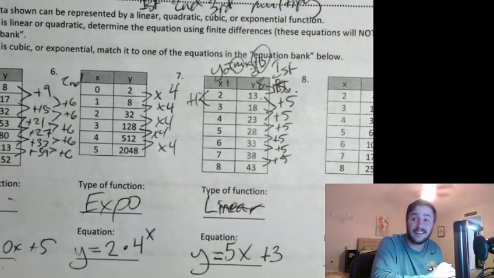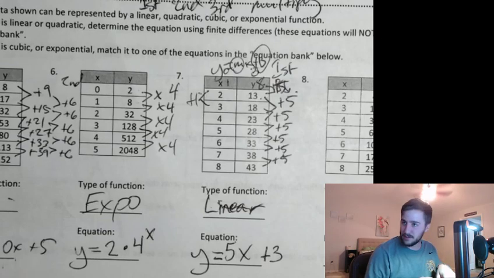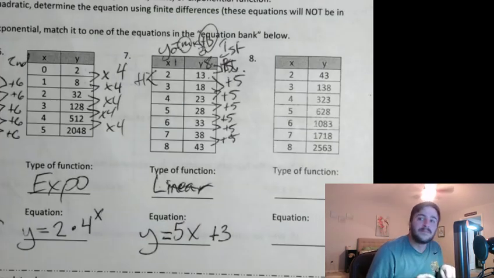Just plug it in the calculator if you want to. If that was confusing, just use the calculator, all right?